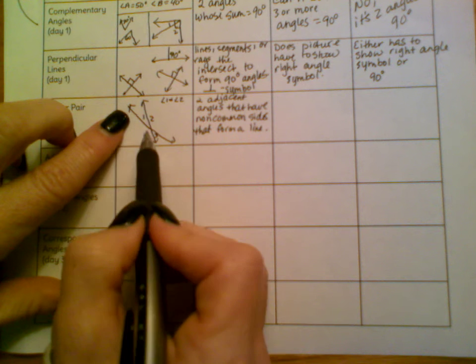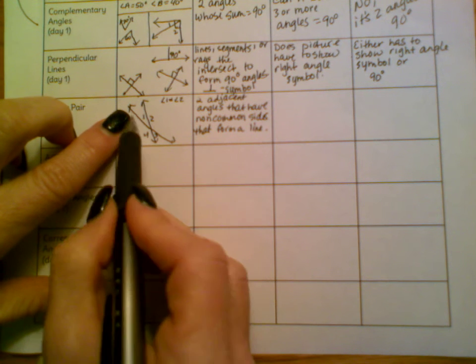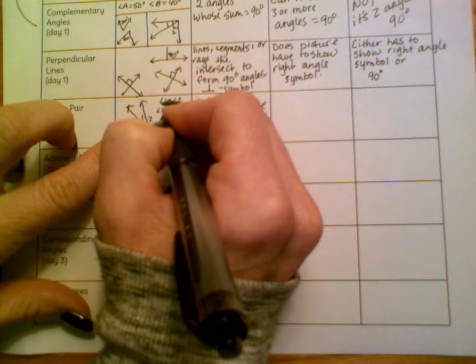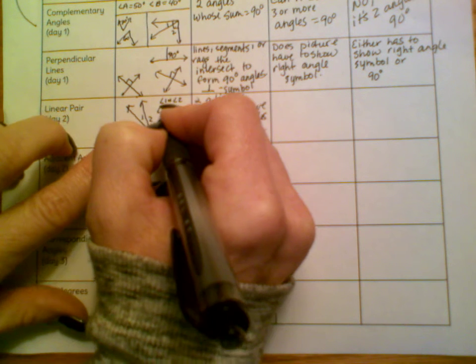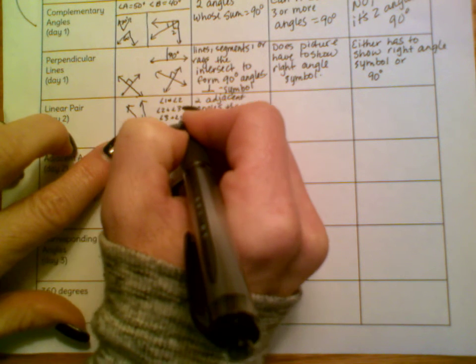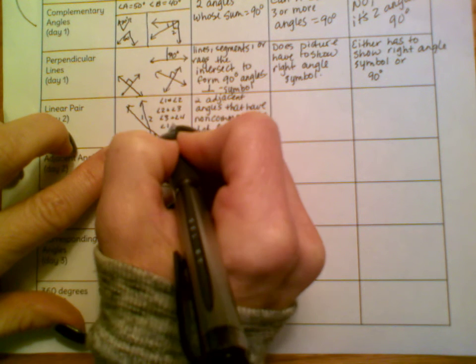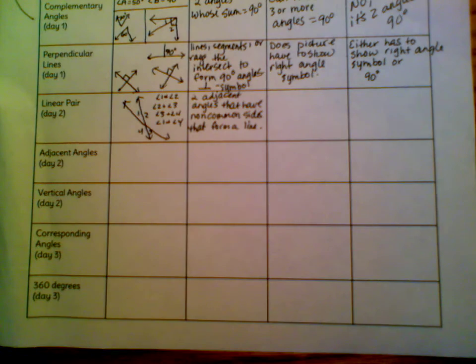If I look at angle 1, here's the common side with 1 and 2. So the non-common sides, these two sides, form a line. I could say angle 2 and angle 3 together make a straight line. I could say angle 3 and angle 4, they make this straight line. And I could say angle 1 and angle 4. So I have four different linear pairs there.